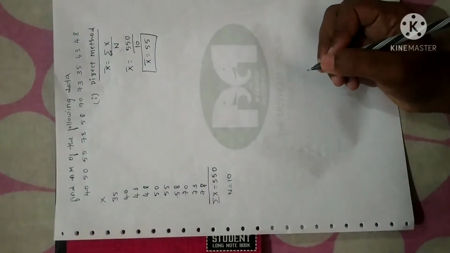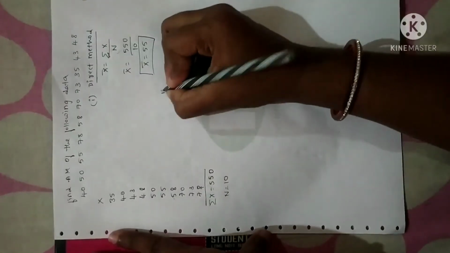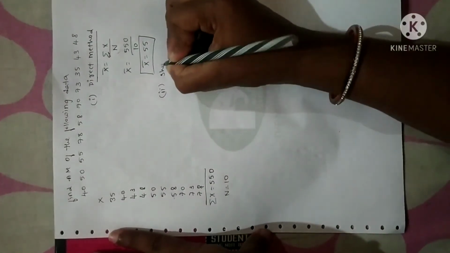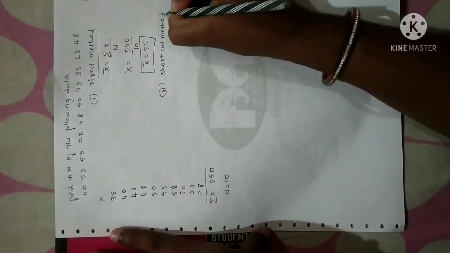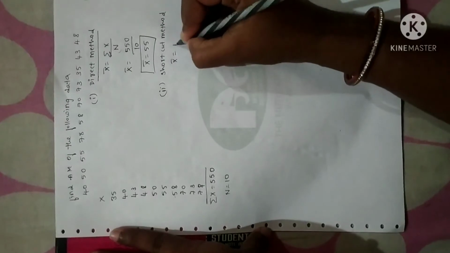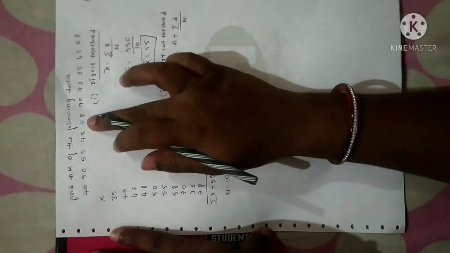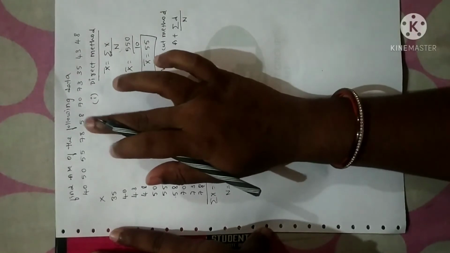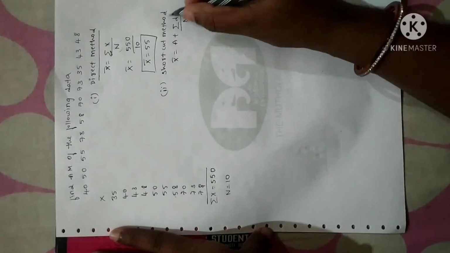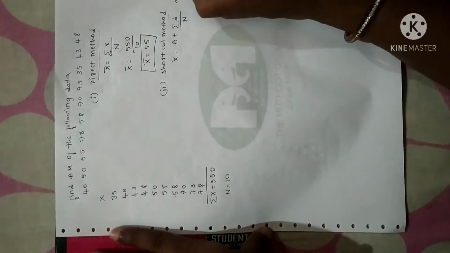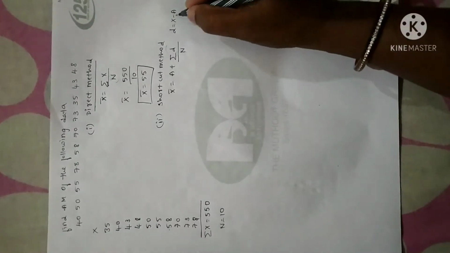Now since I have solved a previous problem also in all the three methods, I'll do this problem also in all the three methods. Second method is shortcut method. What is the formula for shortcut method? It is given by x bar is equal to a plus sigma d by n. It is for ungrouped data, right? Why? Because only x values are given in the problem. So n is known to us. We have to calculate d. What is the formula for d? d is equal to x minus a.